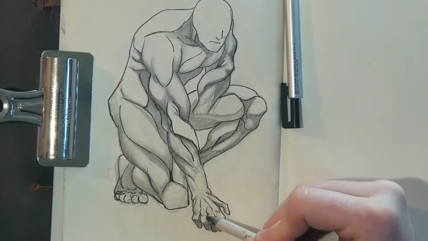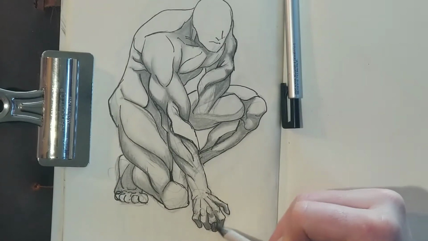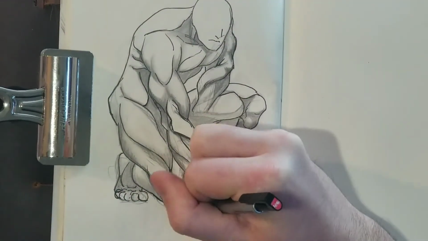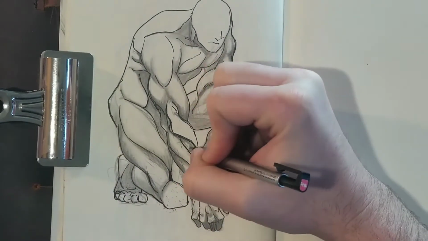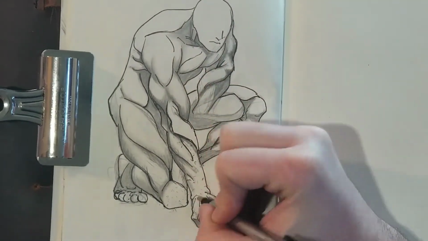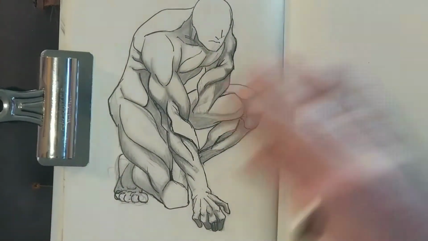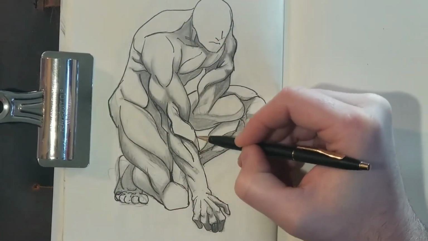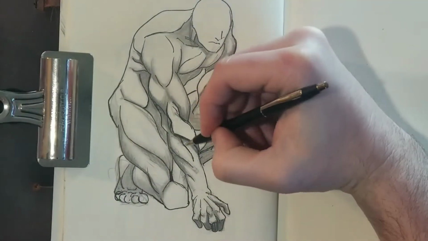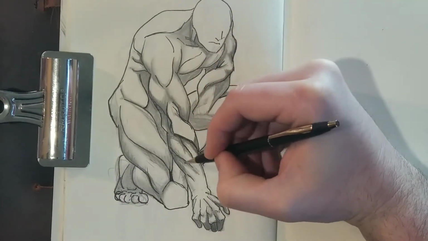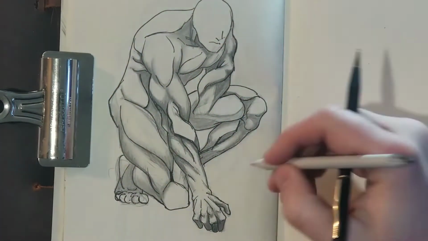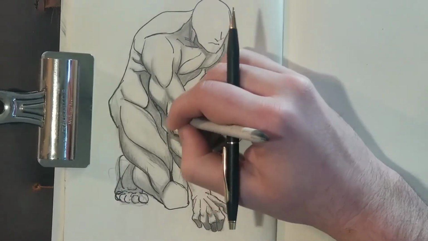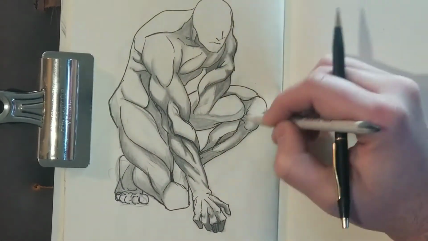This isn't really an anatomy study. I'm not breaking down all the muscles for you guys, but I'm demonstrating how I would use dynamic anatomy and how I use it in my own drawings. You just got to know which muscles to emphasize and which to not, and how and where to shape them certain ways.